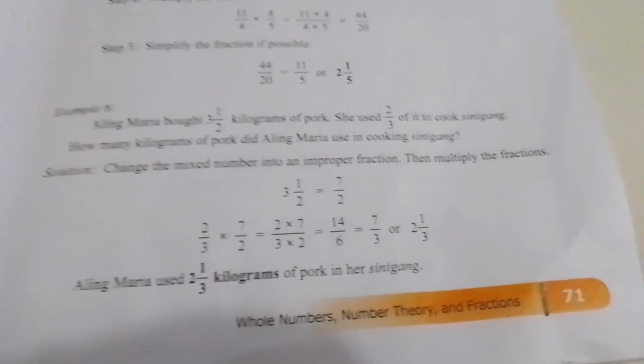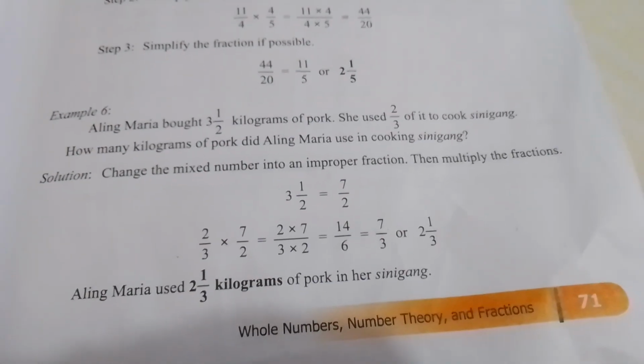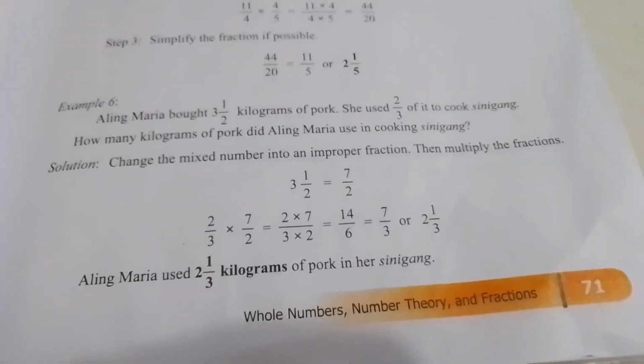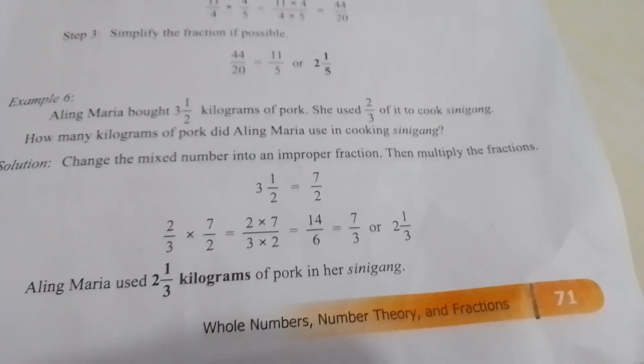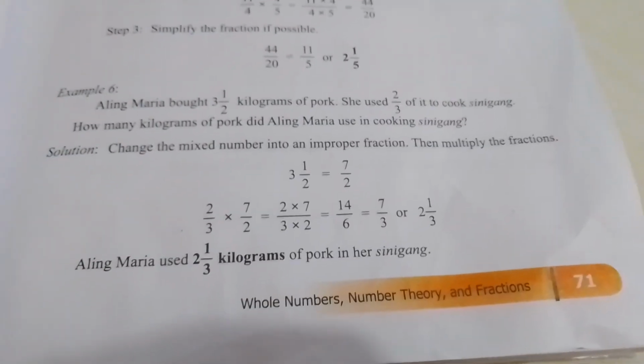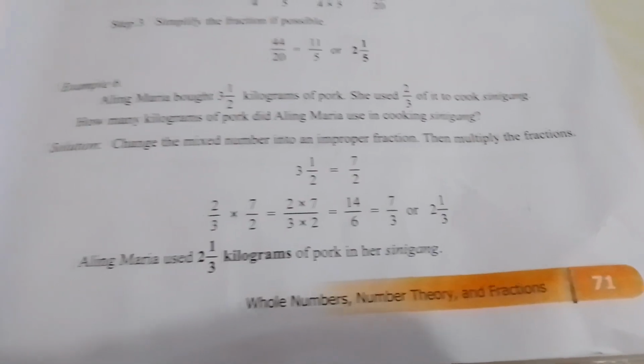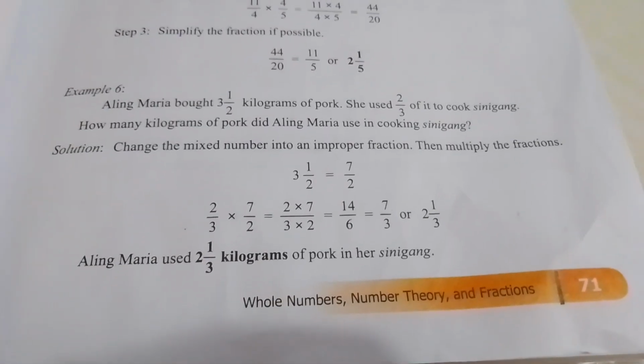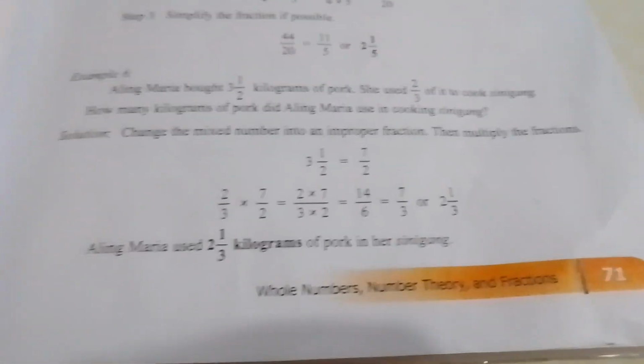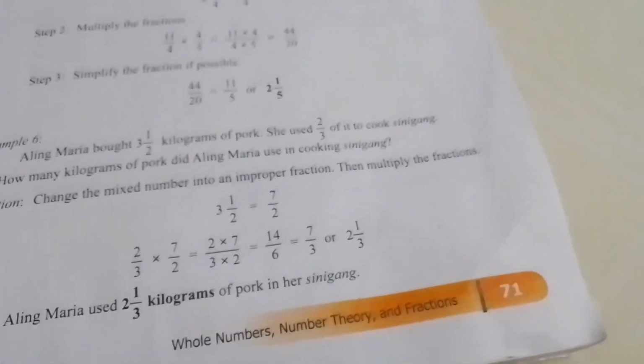Here we have lots more problems. Aling Maria bought 3 and 1/2 kilograms of pork. She used 2/3 of it to cook sinigang. How many kilograms of pork did Aling Maria use in cooking sinigang?